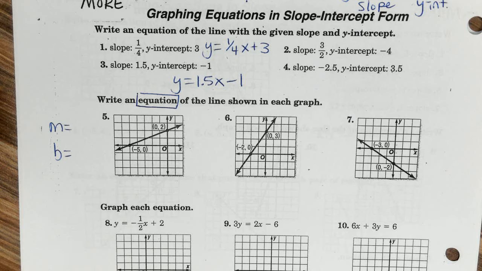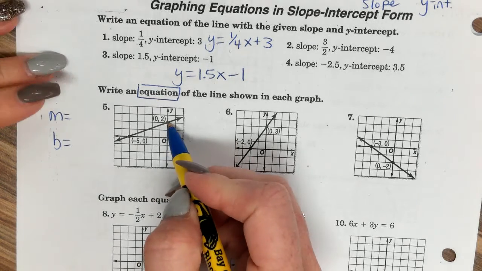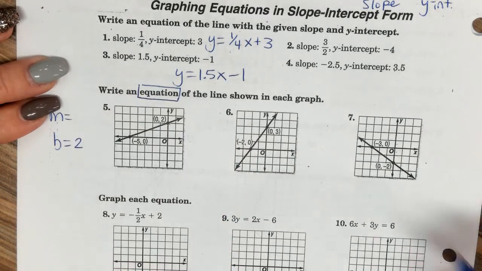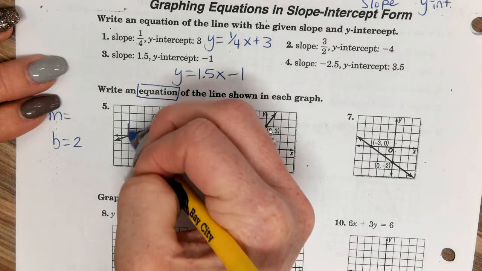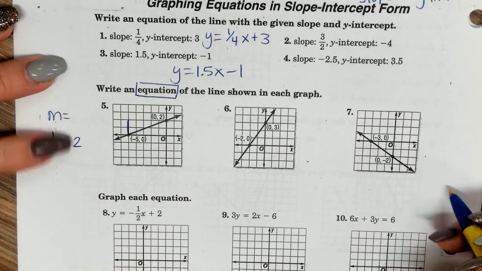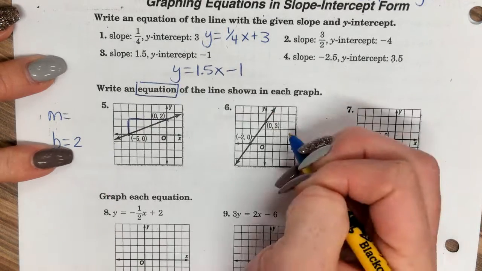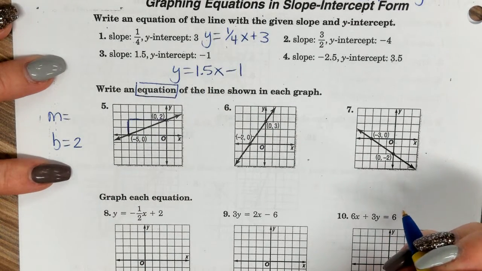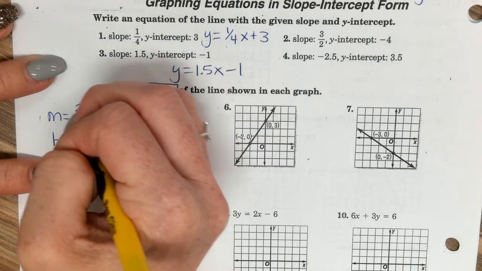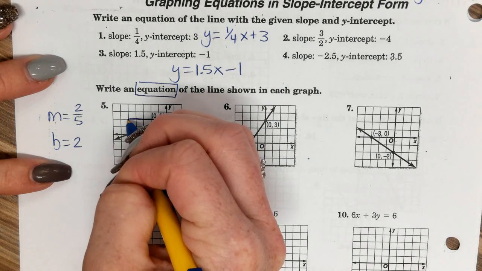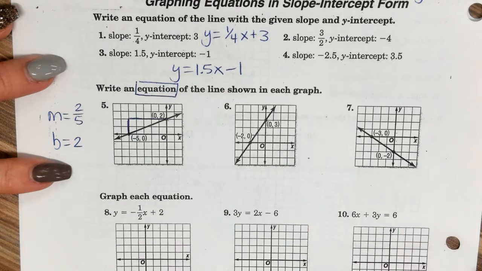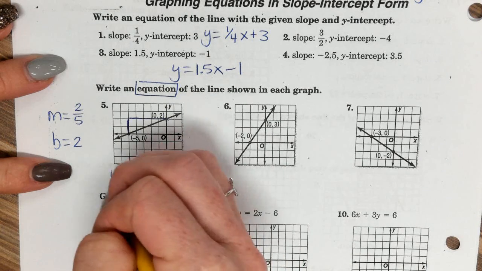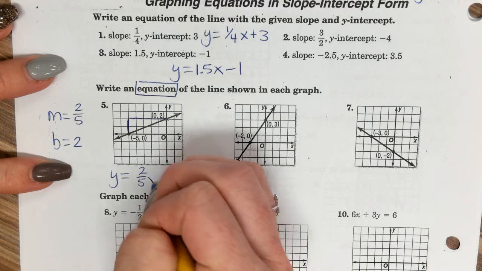Now, to be really honest with you on these, I think stat takes longer than doing it. So if you're good at slope and y-intercept, it's probably faster just to do it right. Here's the y-intercept, yes? That's 2. The slope is literally a rise of 2 and a run of 5. Not -5, because I'm going up to the right 5. Is that slope positive or negative? So y equals 2/5 x plus 2.